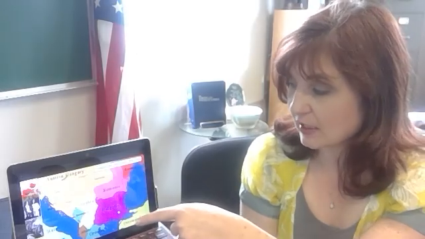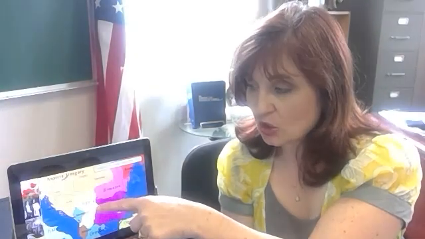Just some more maps to help you get a visual of where these different places are and who's involved. This is the Balkans after the First Balkan War in 1912. Serbia has its own little nation here. But again, they want to go up into Austria-Hungary and pull some of those other Serbs into their nation.